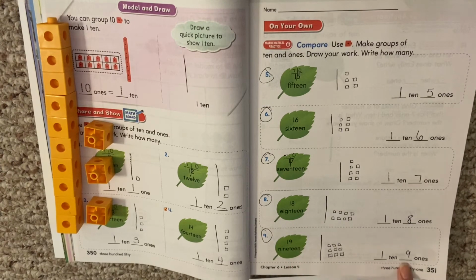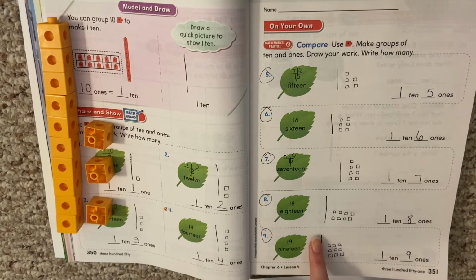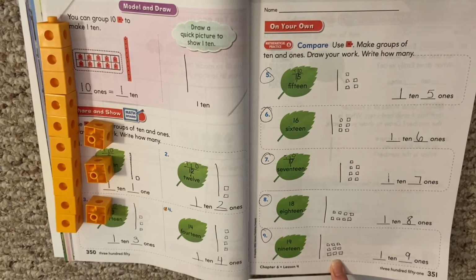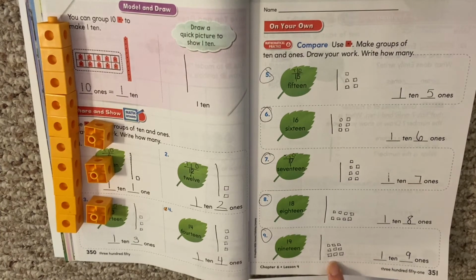1 ten, 9 ones, right? Looks like the number 19. Here's our long, that's our 1 ten. And then we should have 9 little cubes, 9 ones, 9 separate ones. See how they're not connected?